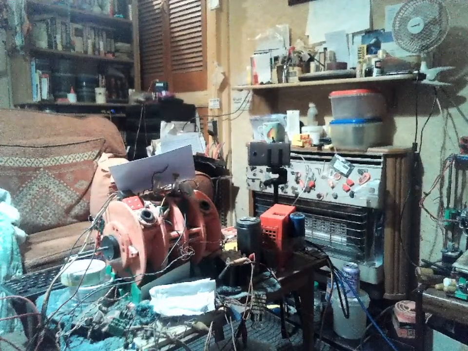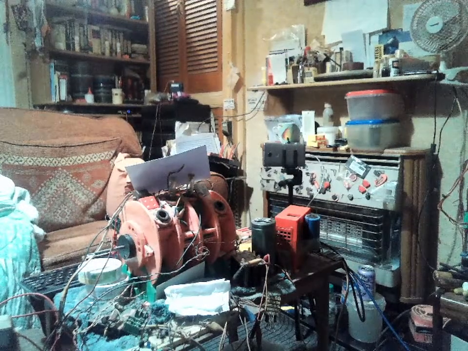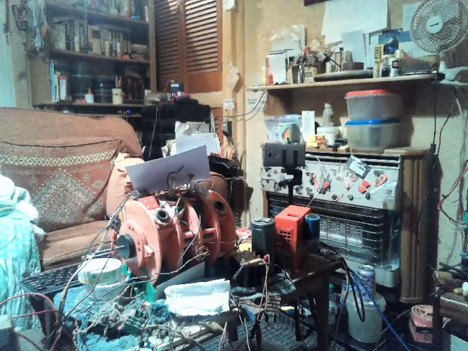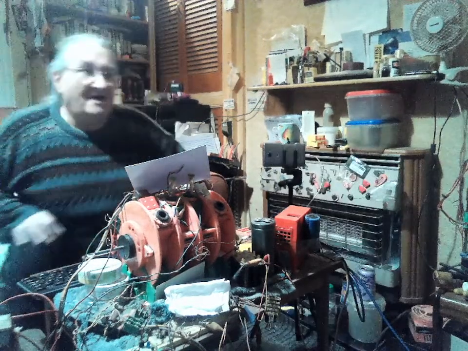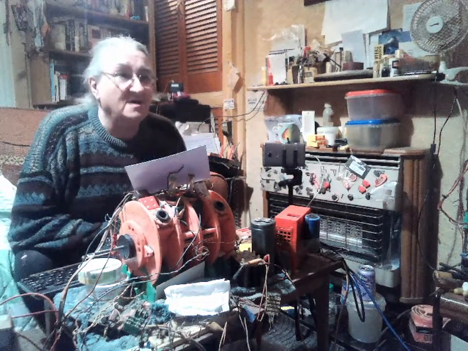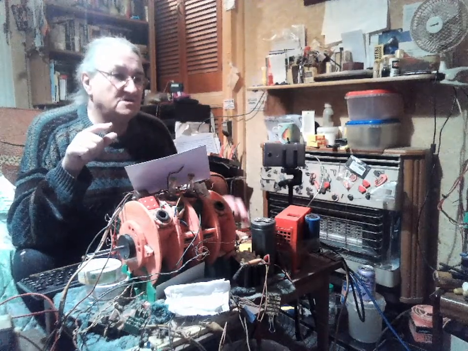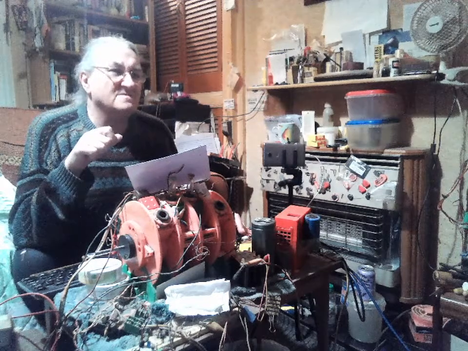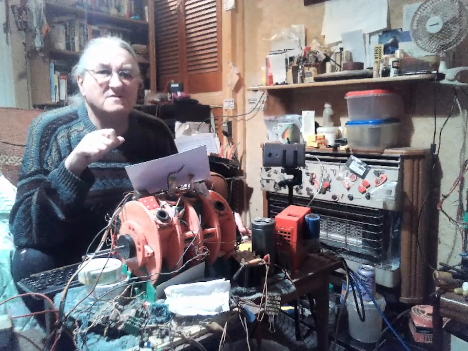Might work. It's probably going to fly off. Well, yeah, it's working. I've got an elastic band around it right now. That seems to be the only thing I can do right now.